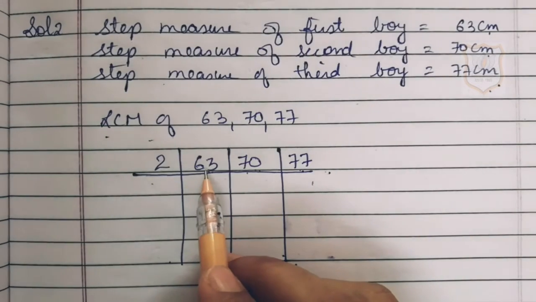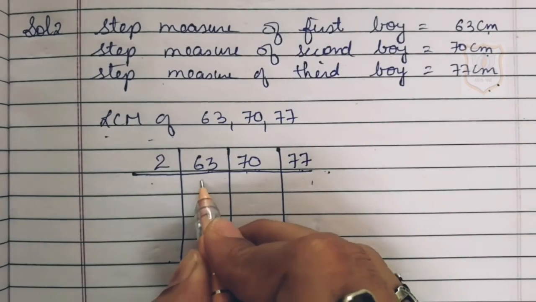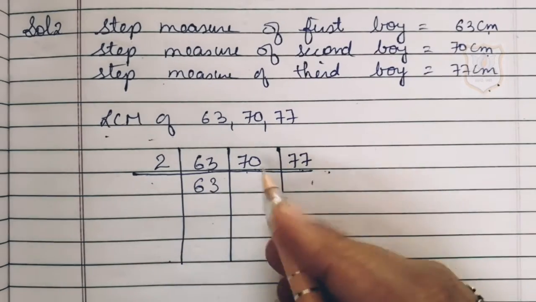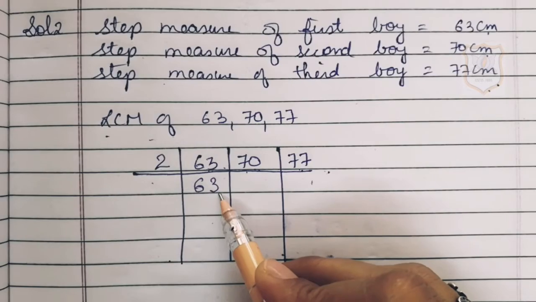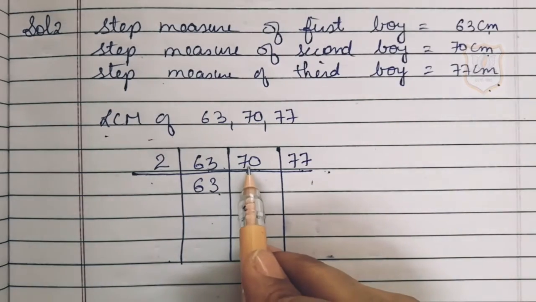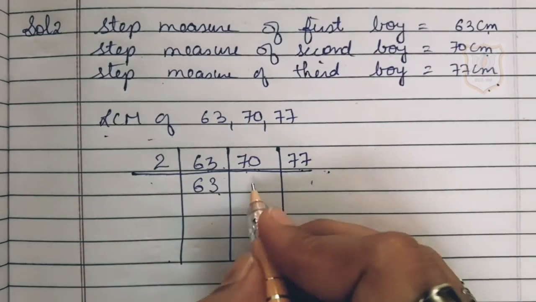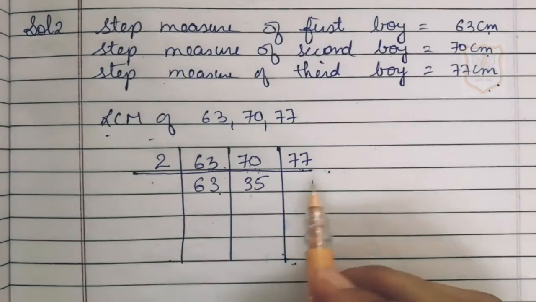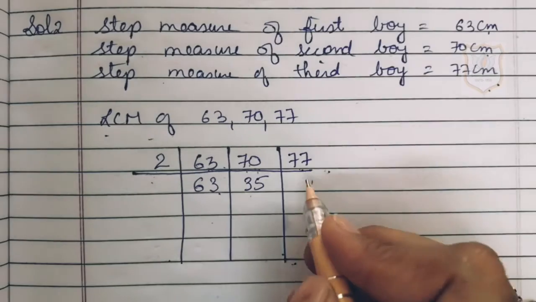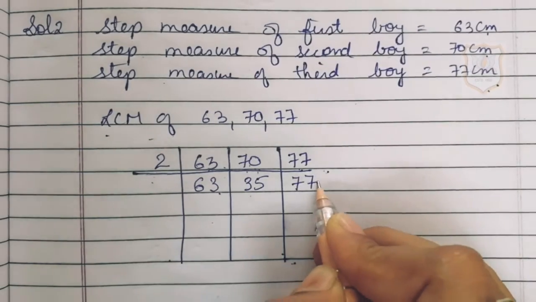Now here if 63 is not divisible by 2, so we will write 63 as it is. Students, here 63 is not divisible by 2, so you have to carry it forward as it is. And now we will divide 70 by 2. 70 divided by 2 is 35, as 35 2s are 70. Now 77 is also not divisible by 2, so you have to carry it forward the same way.